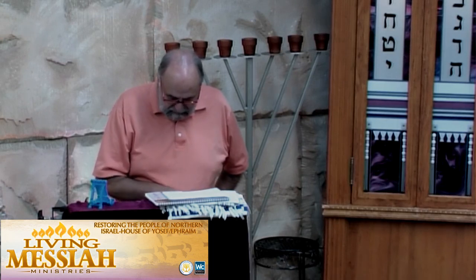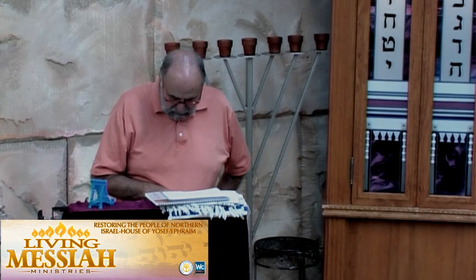If he dedicates his field during the year of Jubilee, the value that has been set remains. But if he dedicates the field after the Jubilee, the priest will determine the value according to the number of years that remain until the next year of Jubilee, and its set value will be reduced. If the man who dedicates the field wishes to redeem it, he must add a fifth to its value, and the field will become his. If, however, he does not redeem the field, or if he has sold it to someone else, it can never be redeemed. When the field is released in Jubilee, it will become holy, set apart, like a field devoted to Yahweh. It will become the property of the priests.